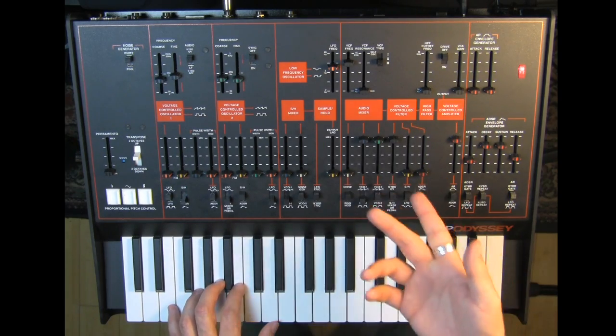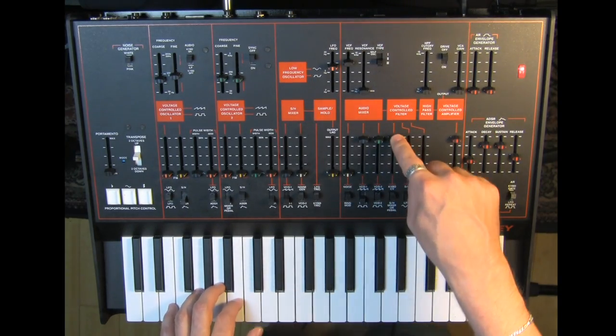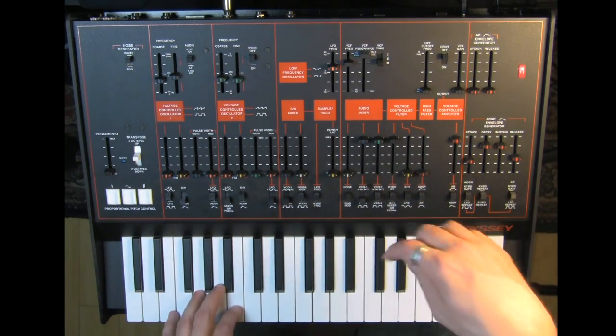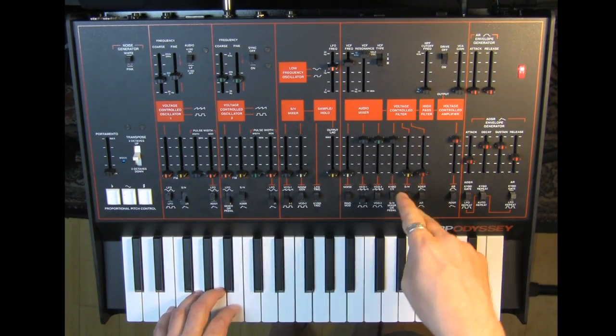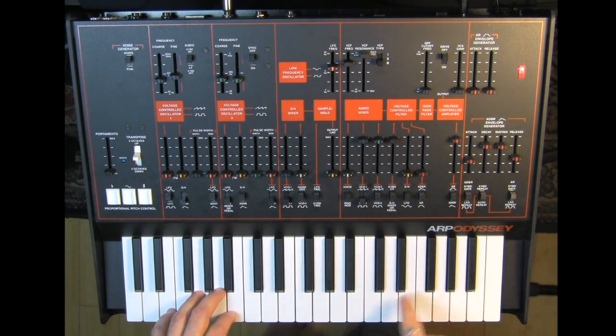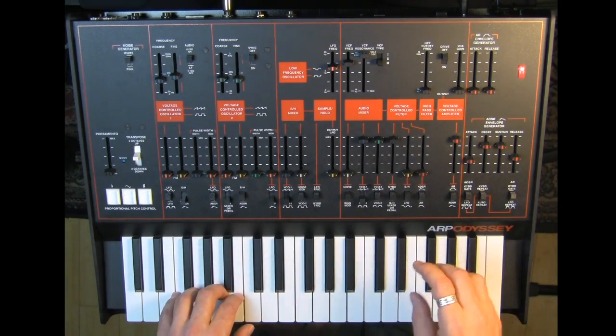But the cool thing about this particular function is when you have keyboard CV all the way up, you can use the filter cutoff. You can use the resonance. Okay. The keyboard CV controls the filter cutoff in the same discrete steps as the keys, which allows you to play the self-oscillation as notes.